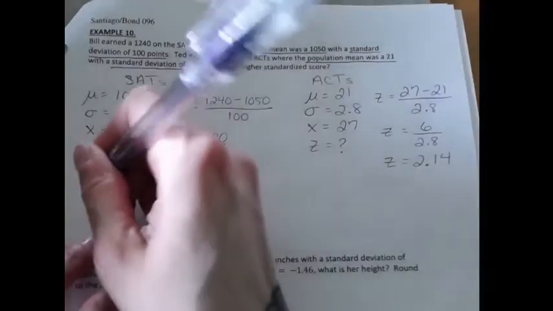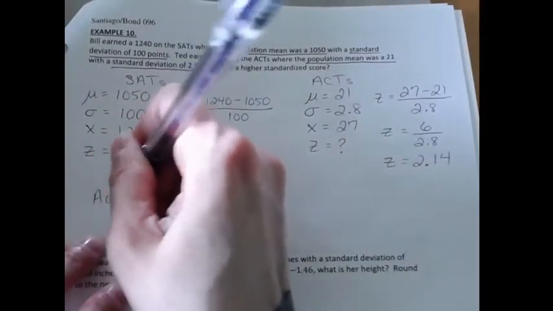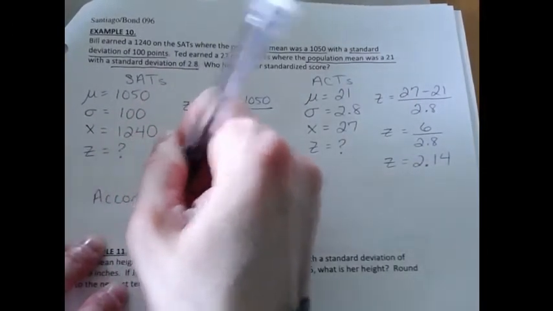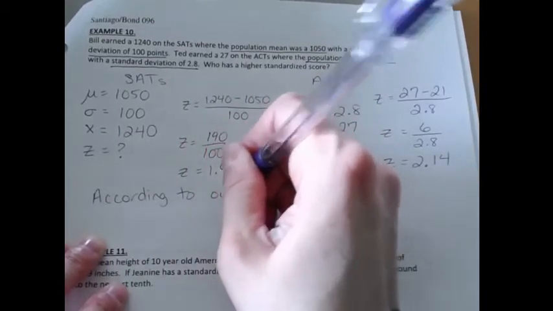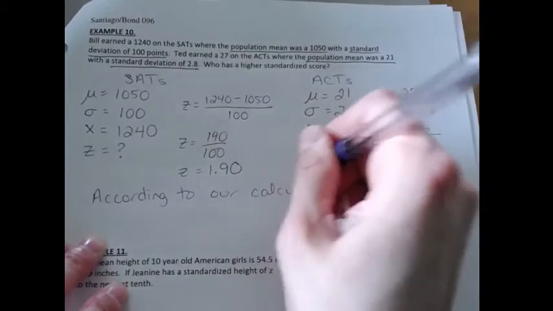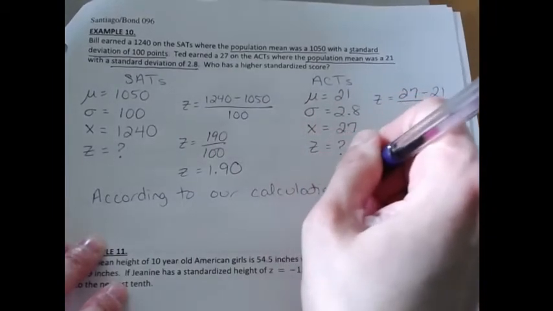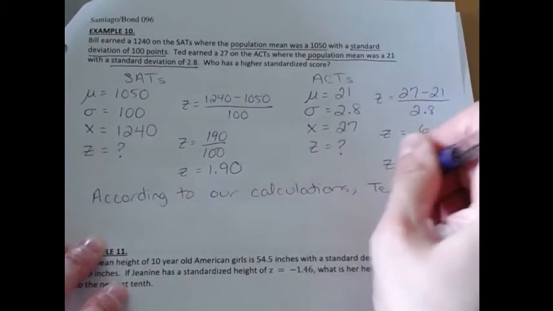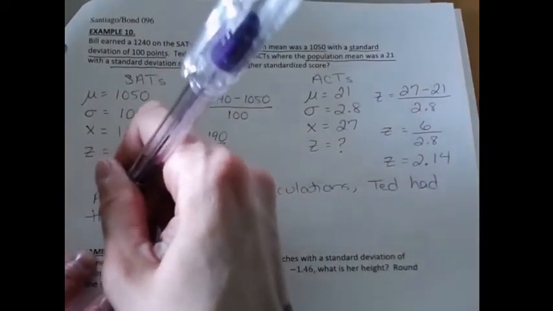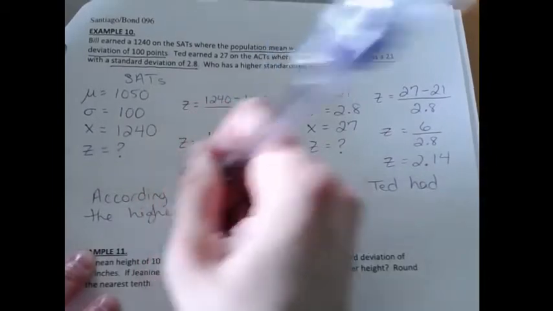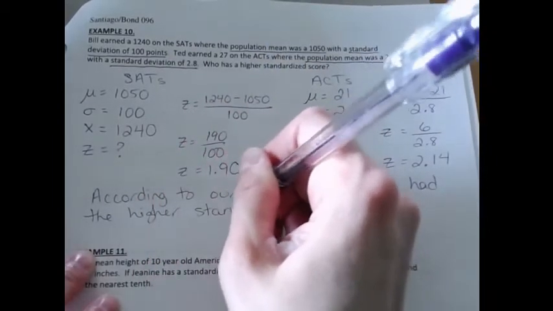So, according to our calculations, Ted had the higher standardized score.